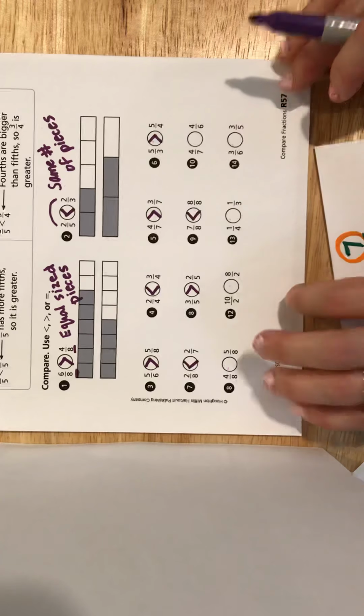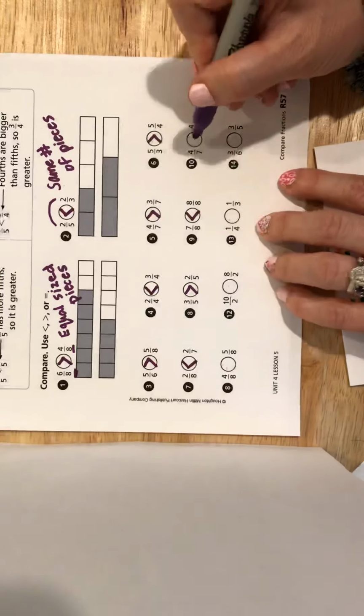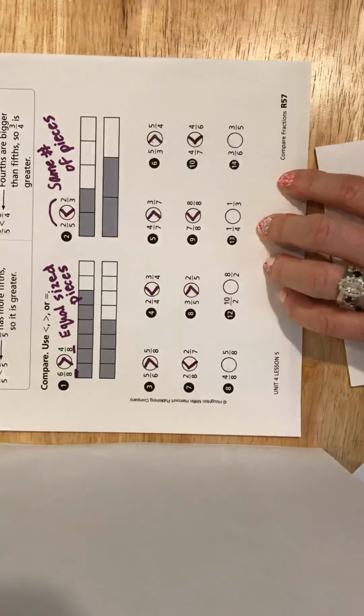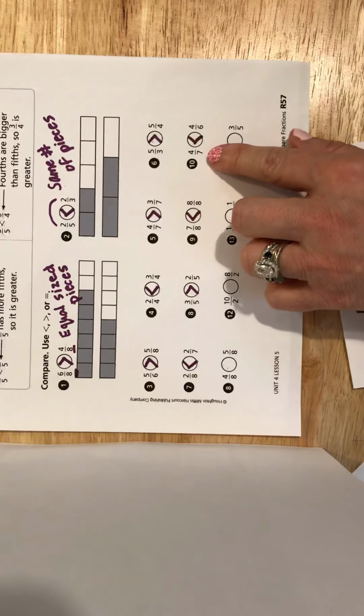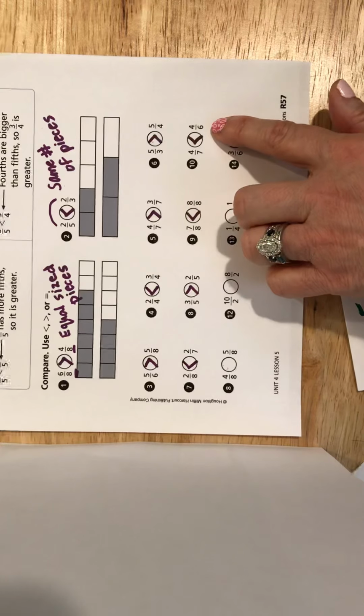And if I were to compare 4/7 to 4/6, I'm talking about an equal number of pieces, but I know 6ths would be bigger, because those sizes would be bigger if we were talking about equal pieces. So I'm going to make my greater than symbol go that way. And I would have 4/7 is less than 4/6.